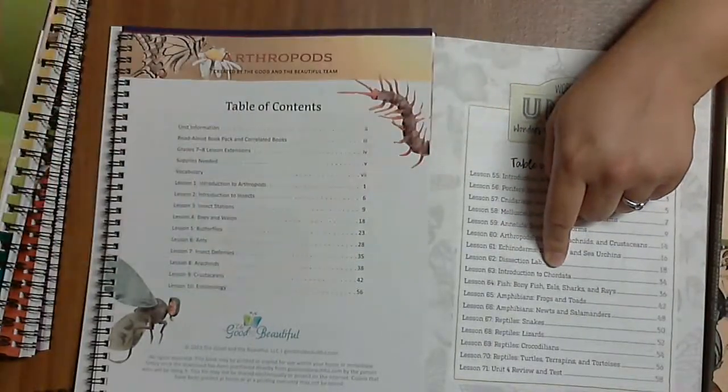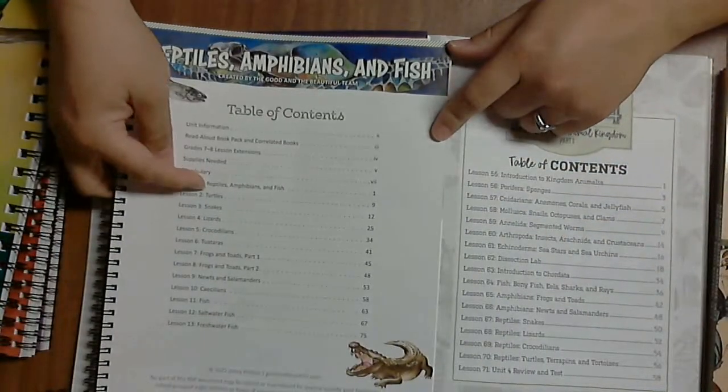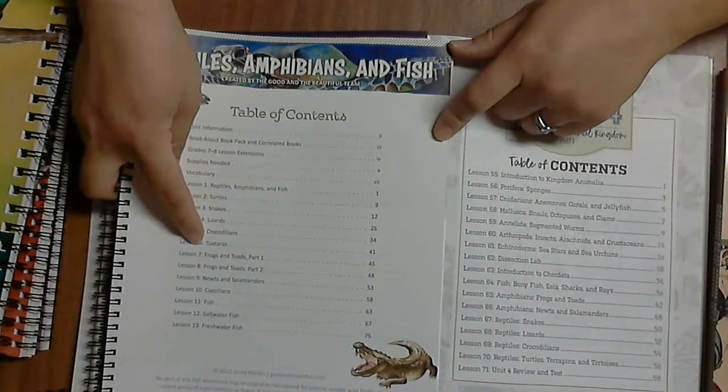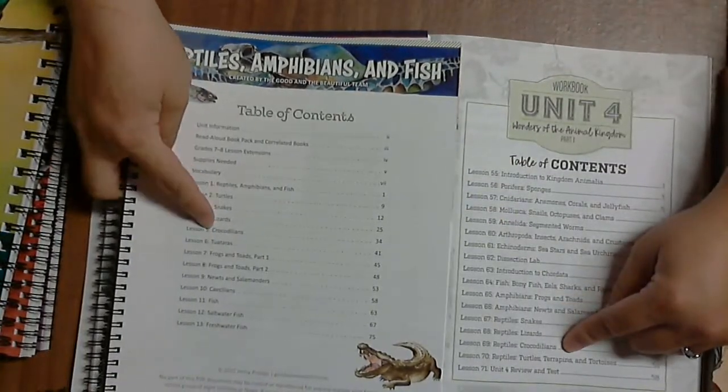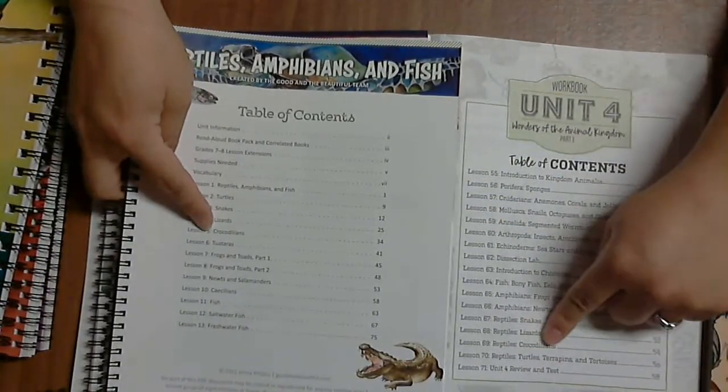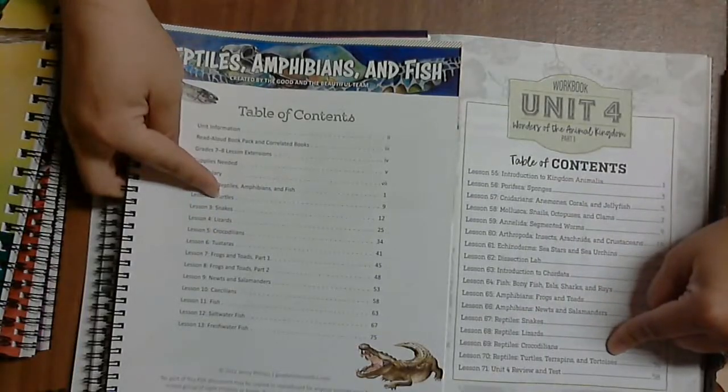Core data. Let's see. Let's pull in reptiles, amphibians, and fish here, right? So we have turtles, snakes, lizards, crocodilians, tarantulas. Here we have snakes, lizards, crocodilians. They have their own as well. And then turtles, terrapins, and tortoises. So they have their own there.